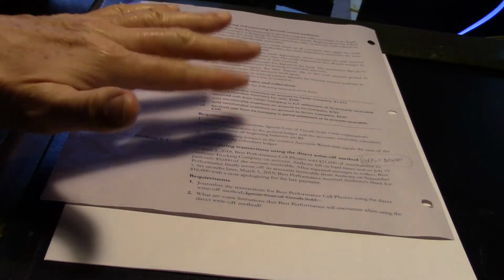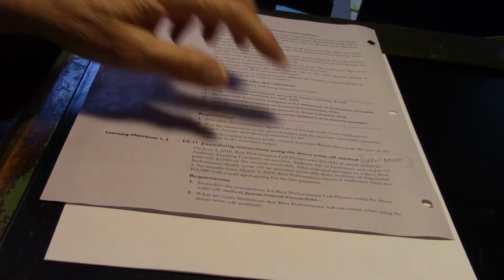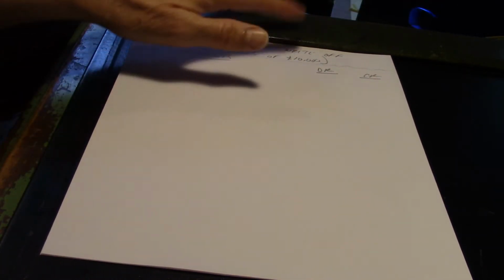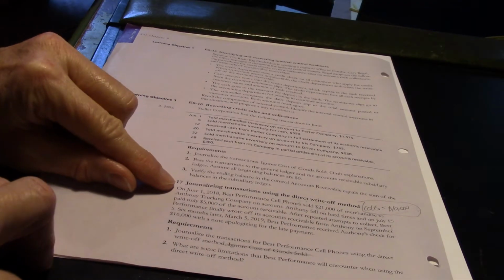E817 does ask you to skip cost of goods sold, but we're not going to do that. We're going to use a cost of goods sold of $10,000 because I don't want us to get in bad habits when we do sales transactions. So let's just go ahead and do it like a regular sales transaction and include cost of goods sold. So let's just get right into this. We've got our journal set up and we're going to see what happens here.